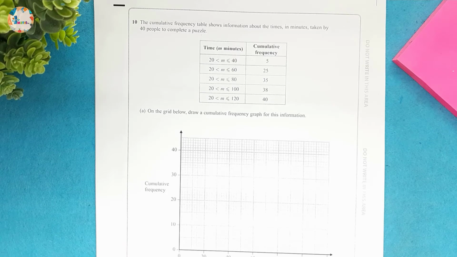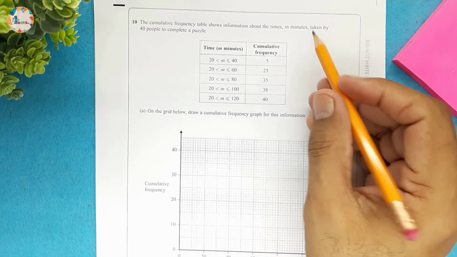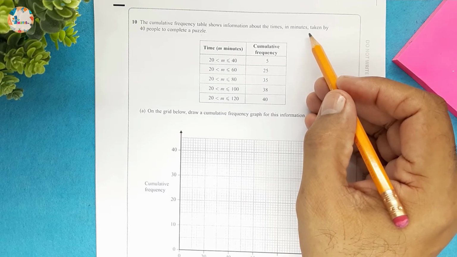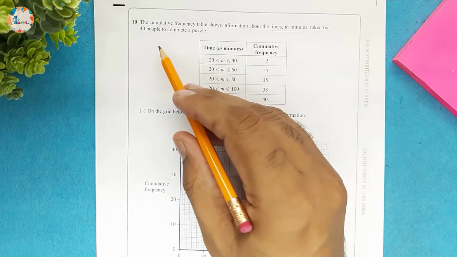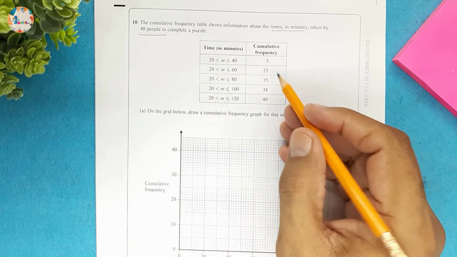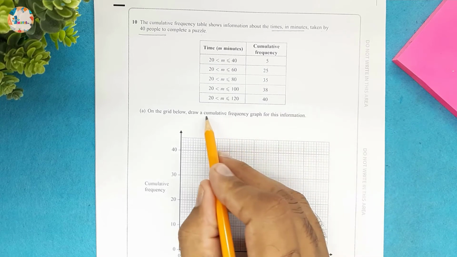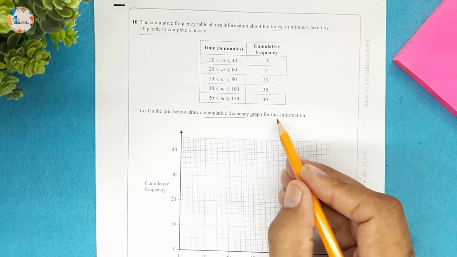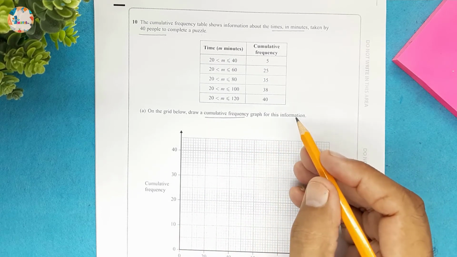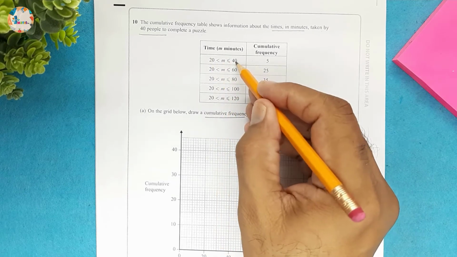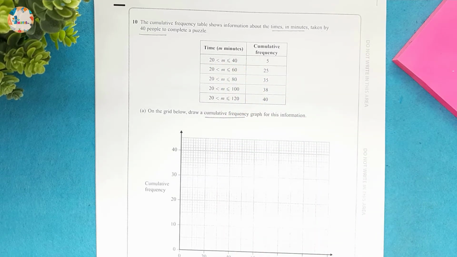Now question number 10. The cumulative frequency table shows information about the time in minutes taken by 40 people to complete the puzzle. On the grid below, draw a cumulative frequency graph for this information. So 20 to 40 is 5. So 20 to 40 will be this range.